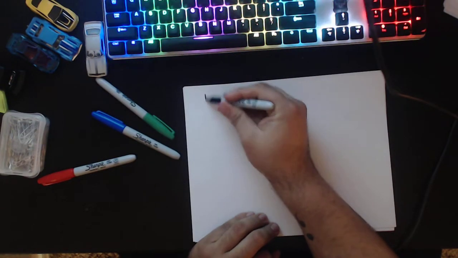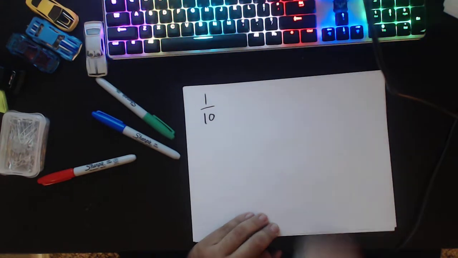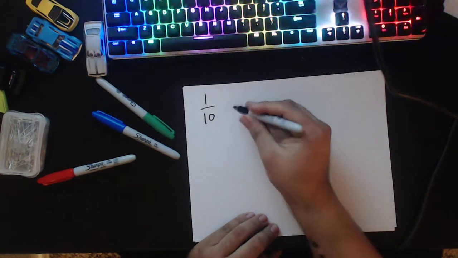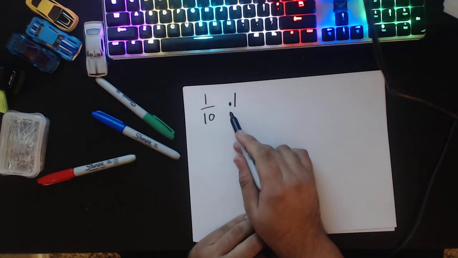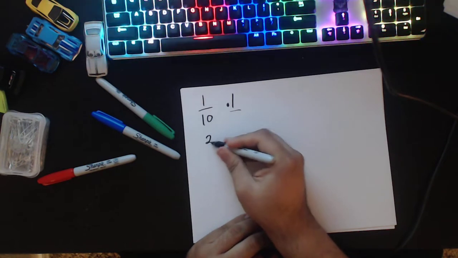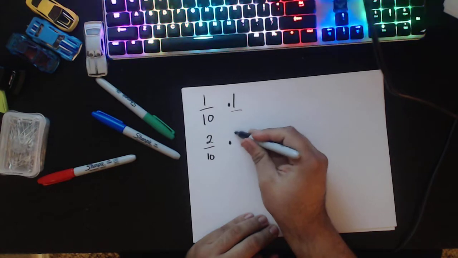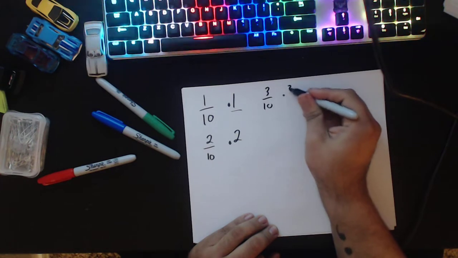Now, let's start off this quick lesson by writing down a couple of fractions and a couple of decimals. How would you write down 1/10 as a fraction? Well, I would write that down as 1/10, 1 over 10. Now, as a decimal, I would write 1/10 as simply .1. There's my period, or my decimal, and here is my tenths place. That is 1/10. Now, if I had 2/10, I would have, in decimal form, .2. Same if I had 3/10, I would have .3.